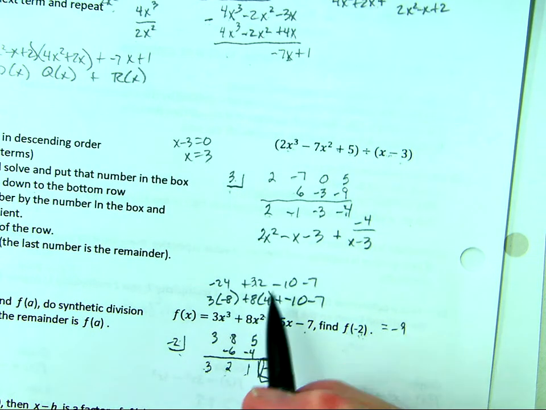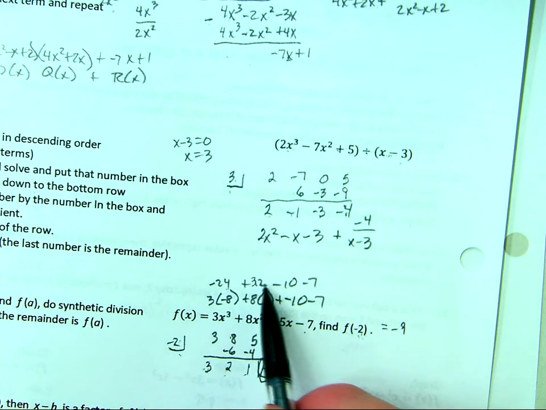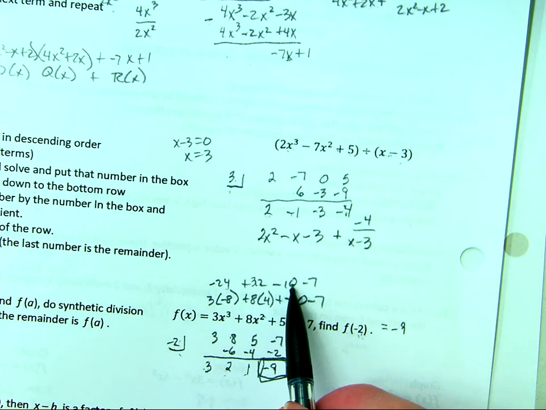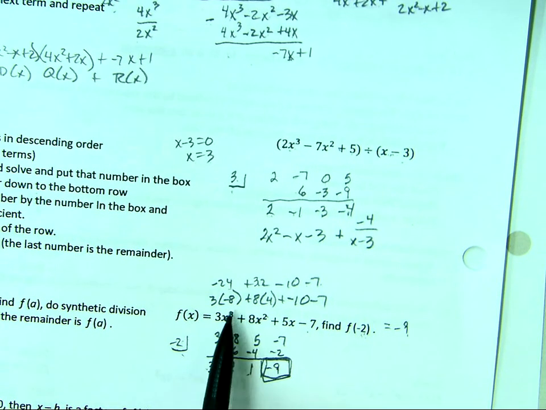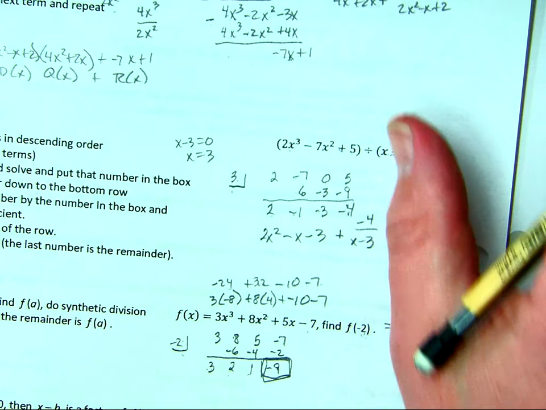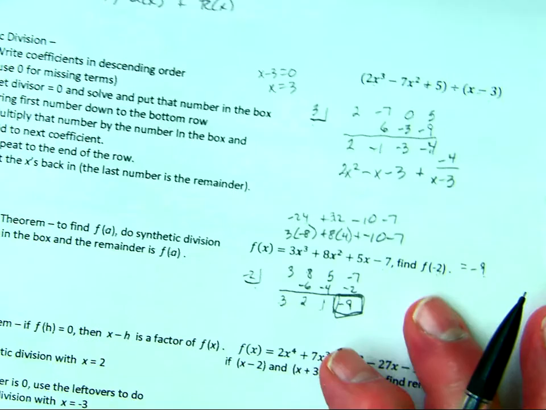So if we added that together, negative 24 plus 32 is 8. 8 minus 10 is a negative 2. Minus 7 is a negative 9. So it's kind of a shortcut way to find the value of a function when you have a long polynomial. Just do synthetic division with that number, and your remainder is your answer.